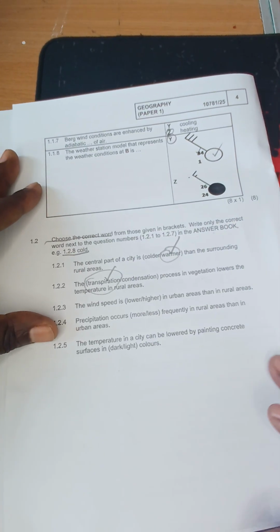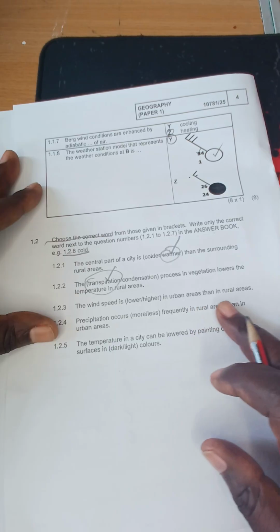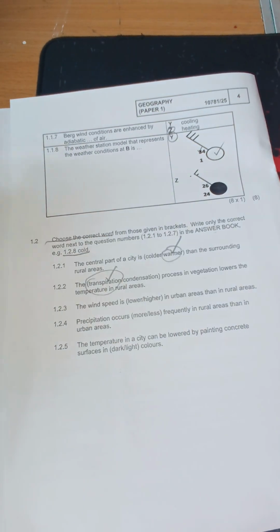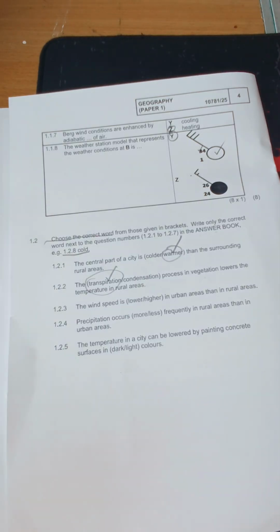Then the wind speed is what? Higher in urban areas than rural areas, 1.2.3. How is the wind speed? I want you to think of the setup of the urban area. We have got buildings. Of course, they block the movement of the wind.